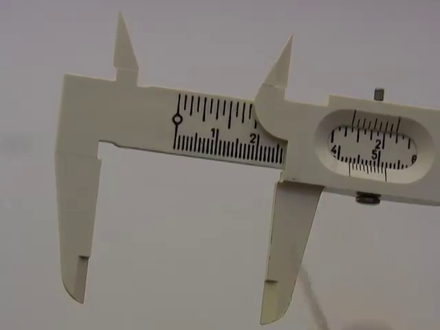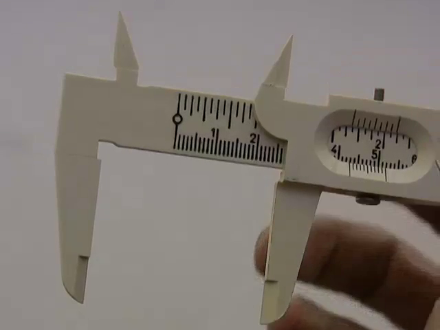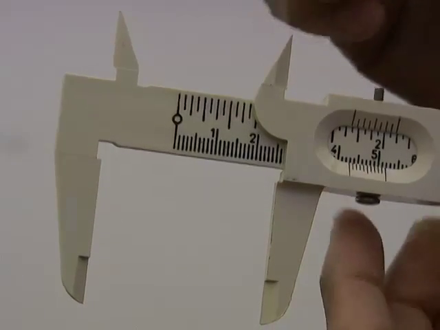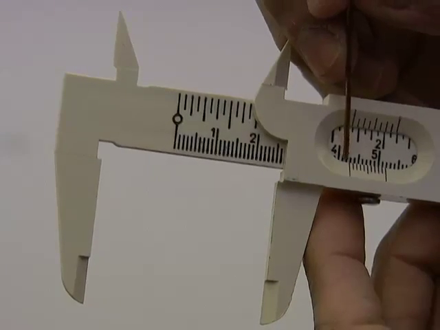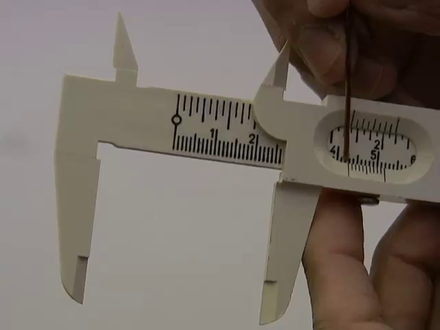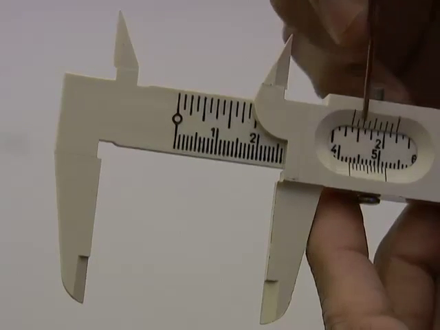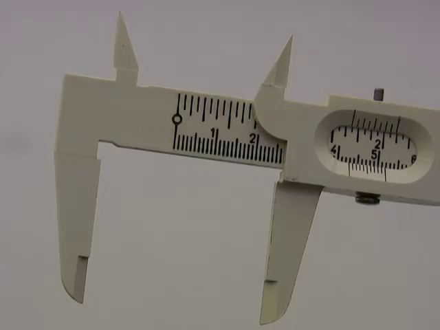I can use the main scale to measure up to what division? I can measure on the main scale up to 4.2. You see that? 4.2 centimeter.